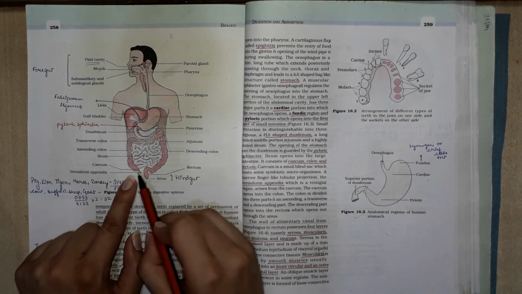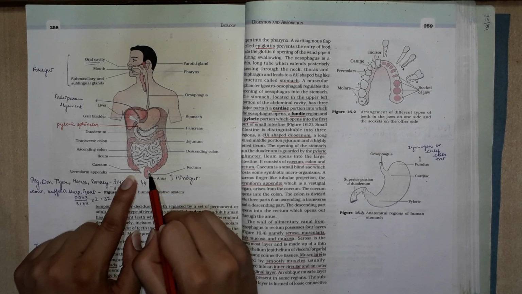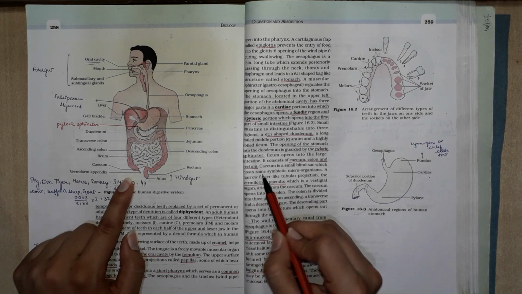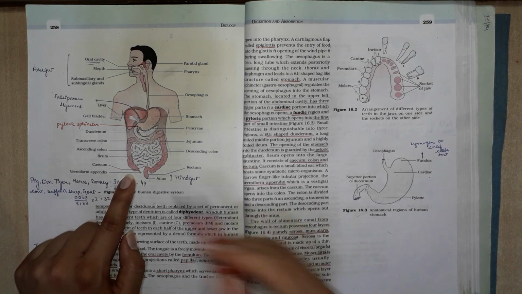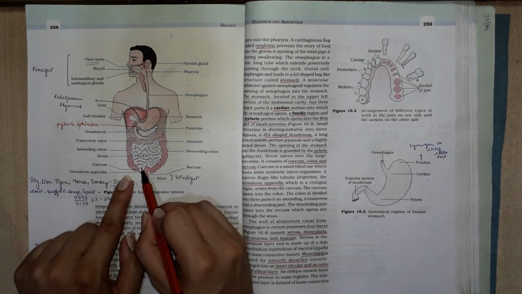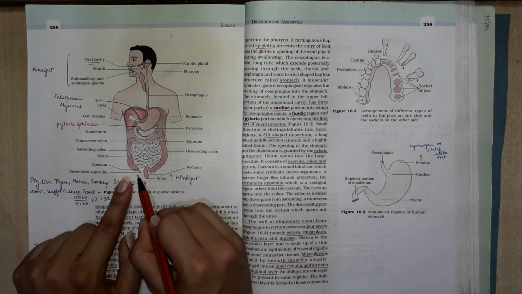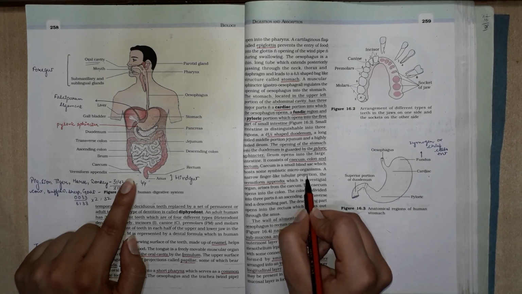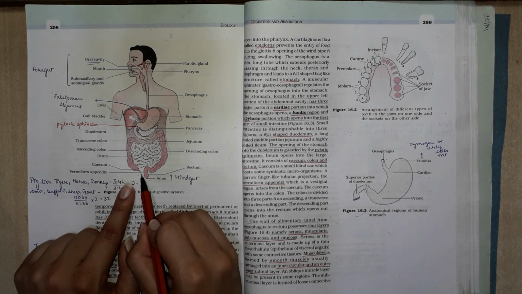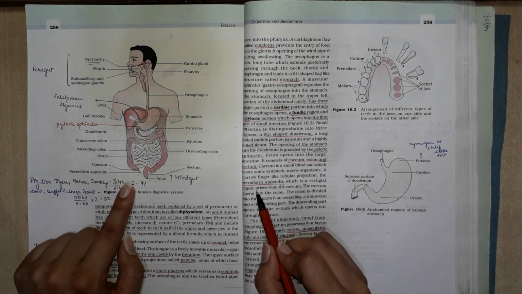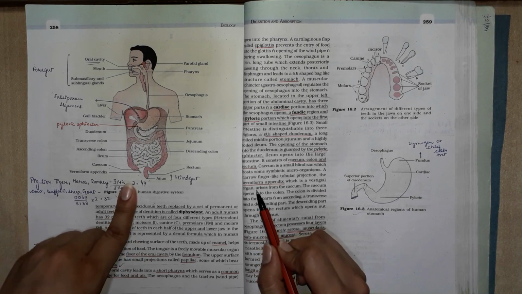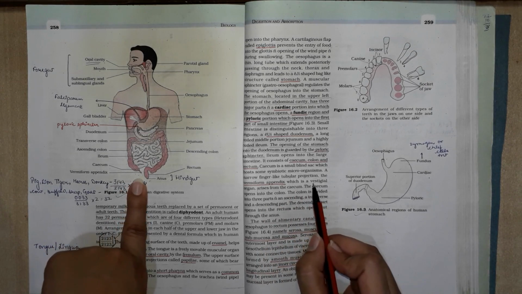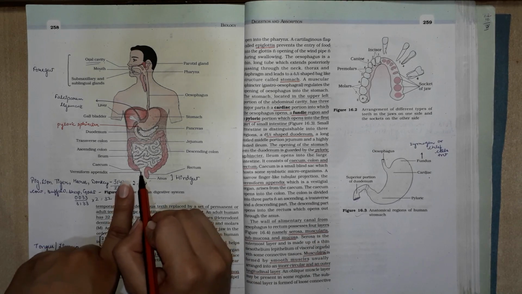The large intestine consists of the cecum, colon and the rectum. The cecum is a small blind sac which hosts some symbiotic microorganisms. It is a blind sac because it is closed from this side. A narrow finger-like tubular projection is present there, known as the vermiform appendix, which is a vestigial organ. Vestigial means it was useful in older times, and now it is not useful in our body. It arises from the cecum.